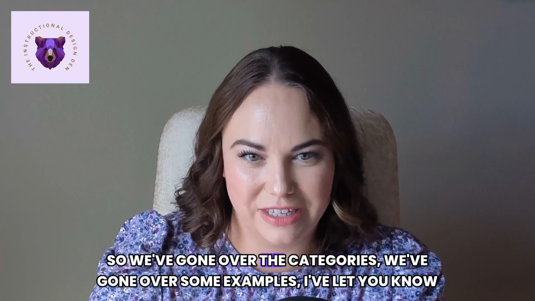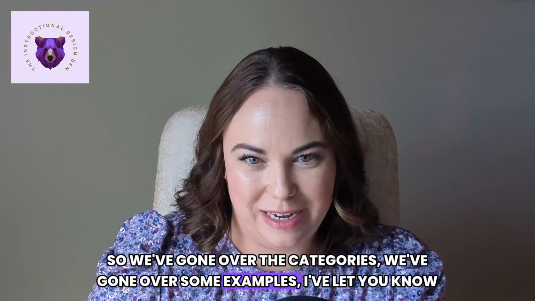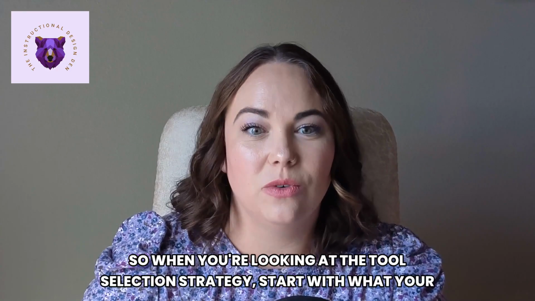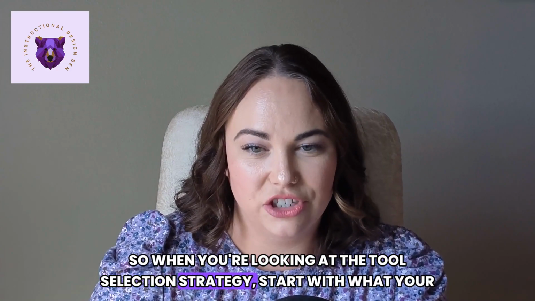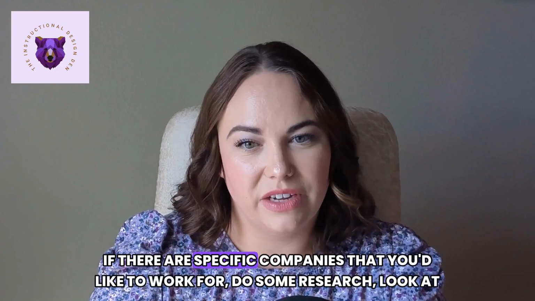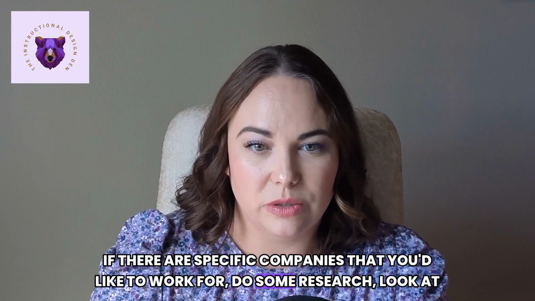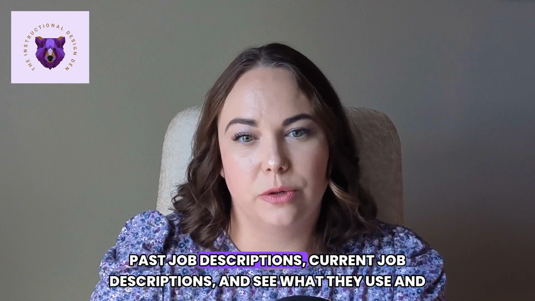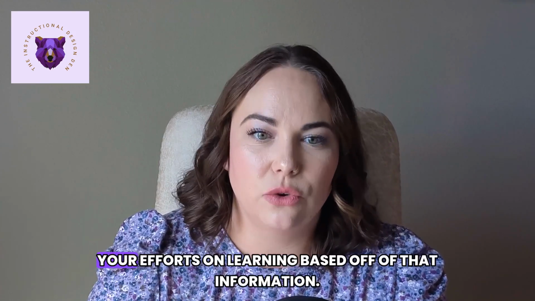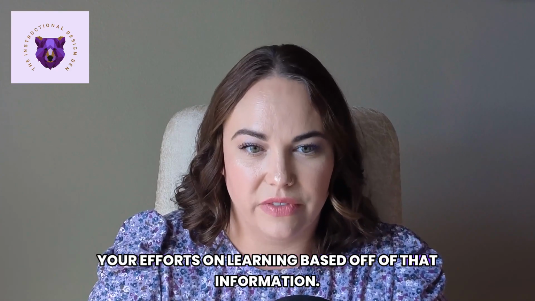So we've gone over the categories. We've gone over some examples. I've let you know what my personal favorites are. What do you do now? So when you're looking at the tool selection strategy, start with what your target companies use. If there are specific companies that you'd like to work for, do some research, look at past job descriptions, current job descriptions, and see what they use and focus your efforts on learning based off of that information.